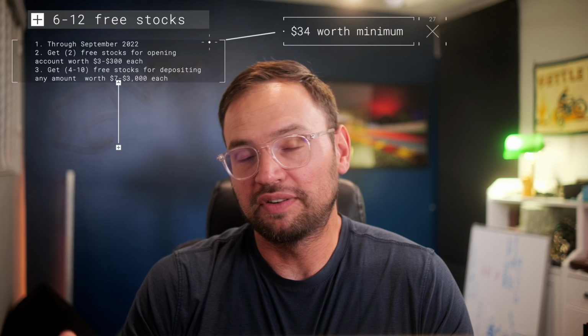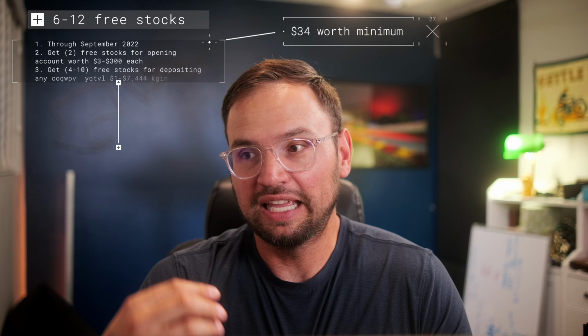Then back in the day, whenever I opened my first Webull account, they gave me more options to get free stocks, like deposit $100, we'll give you 3 more. Deposit $500, we'll give you 6 more. And I just kept going and kept getting more and more free stocks. But even right now, $34, that's a good amount of money. You could buy a lot of stuff.